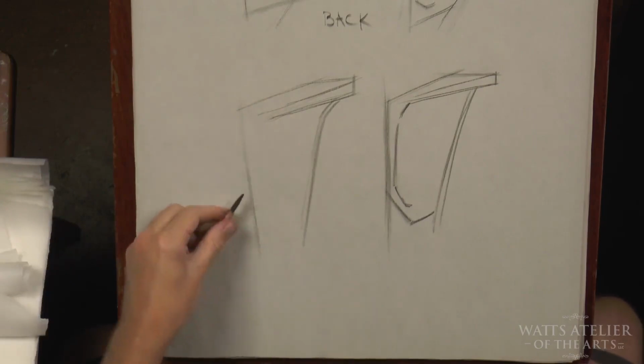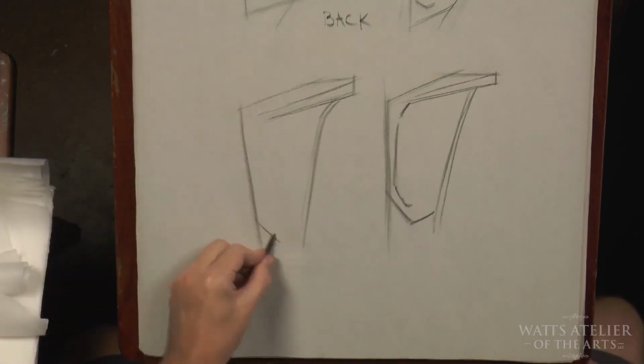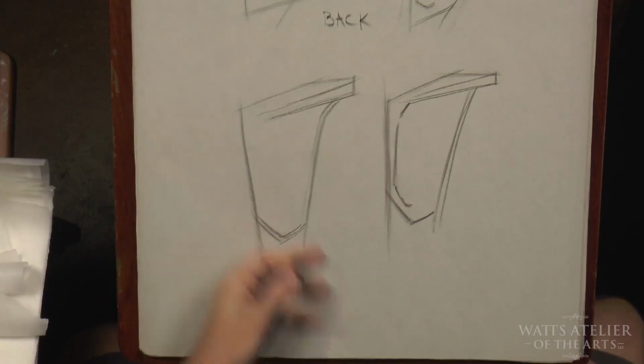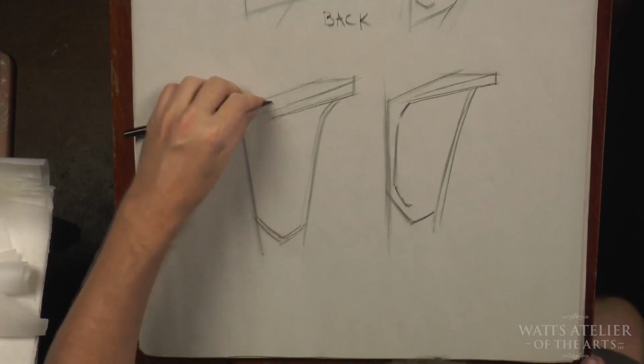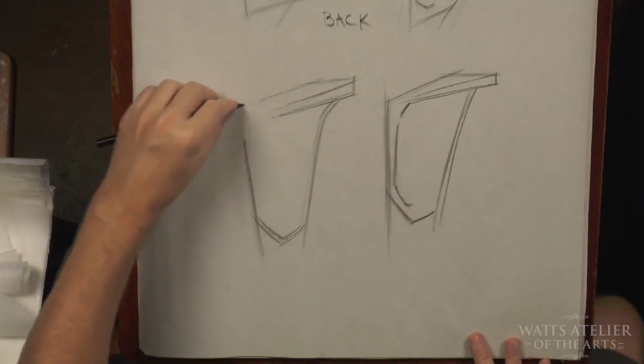Right, drops down. Side drops down. So then we get this kind of crazy thing that sticks on here. It looks kind of like this.